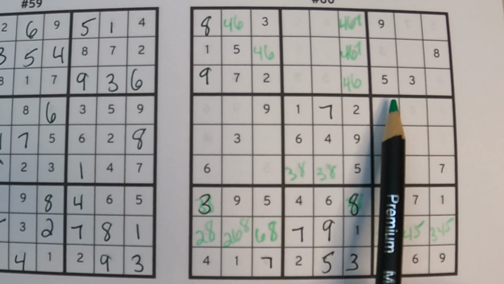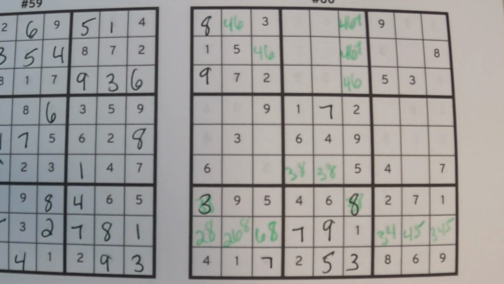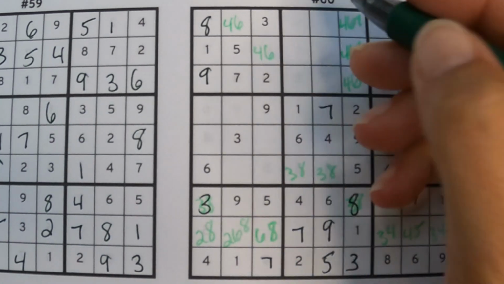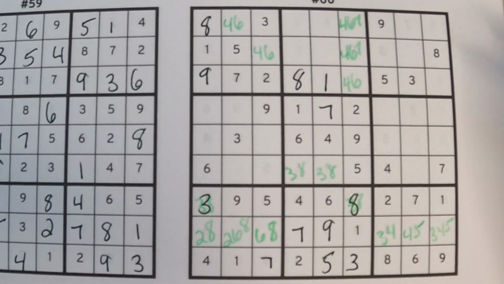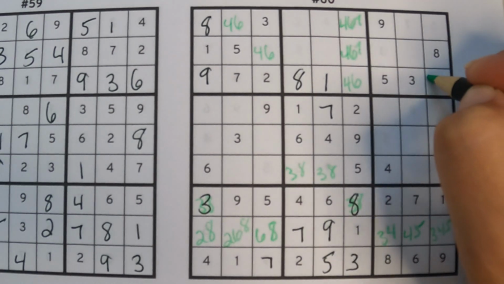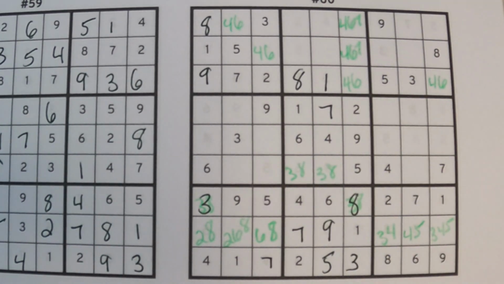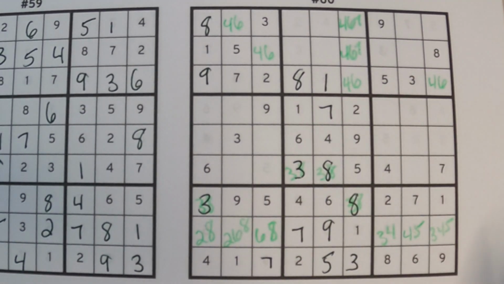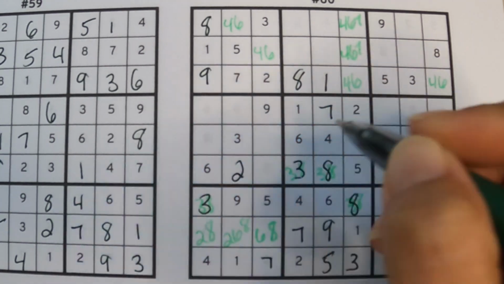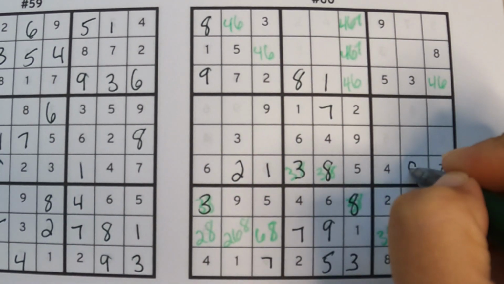For this row, we're missing 1, 4, 6, and 8. We've got 1, 4, and 6 here, so this is our 8. 4 and 6 here, so our 1. I don't see any other help. So 4, 6. But that 8 makes this our 3, 8. If we look at this row now, we're missing 1, 2, and 9. We've got 1 and 9 here, so this is our 2. That 9 makes this our 1, 9.